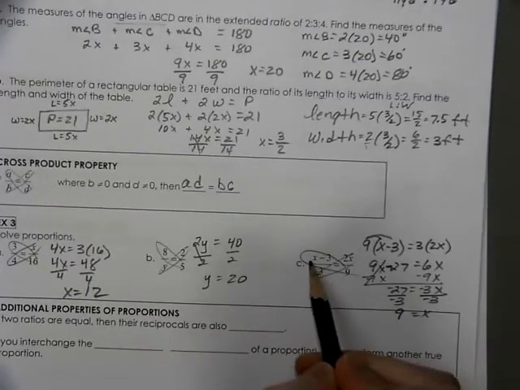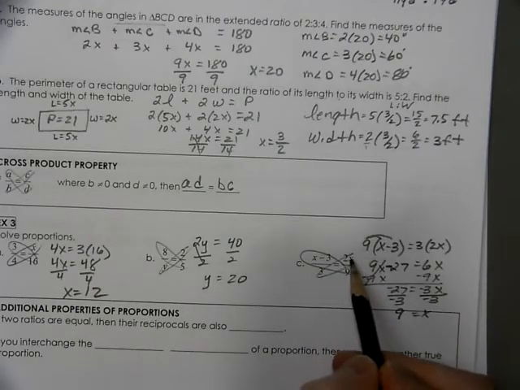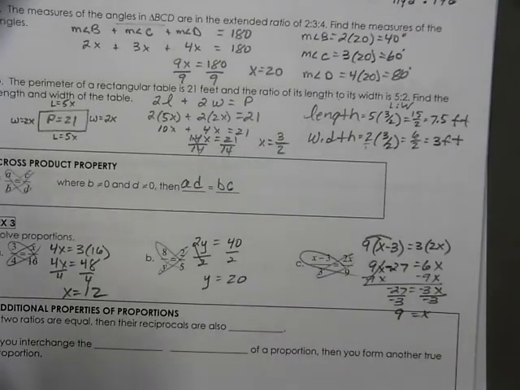So if you plug 9 into here, we get 9 minus 3 is 6. 6 over 3 is 2. Put 9 into here, and we get 2 times 9 is 18. 9 goes into 18 2 times, so 2 equals 2. It worked.